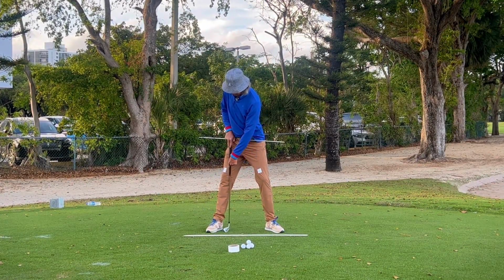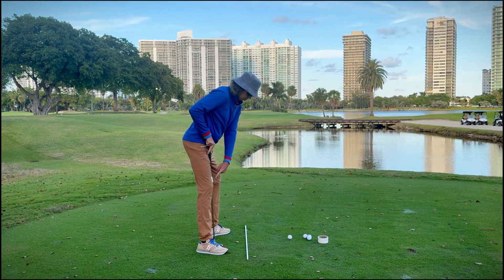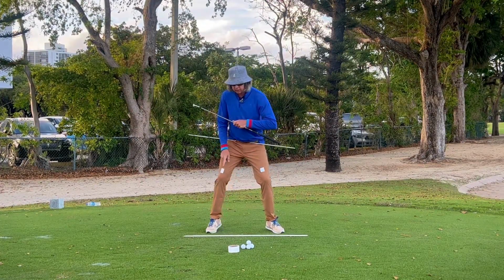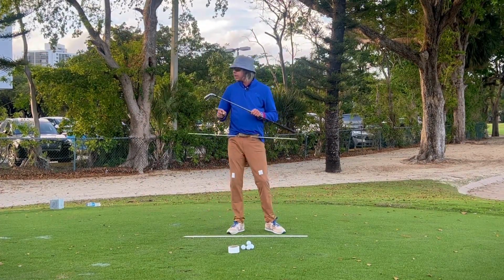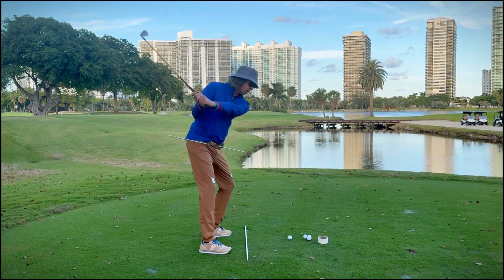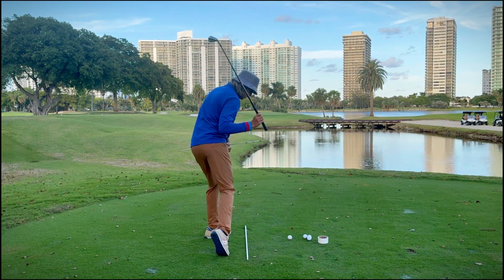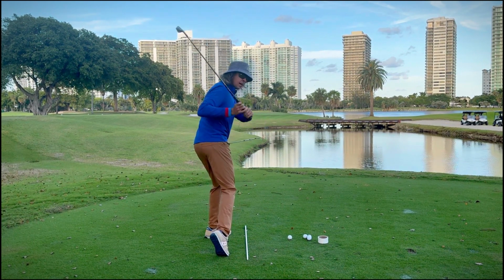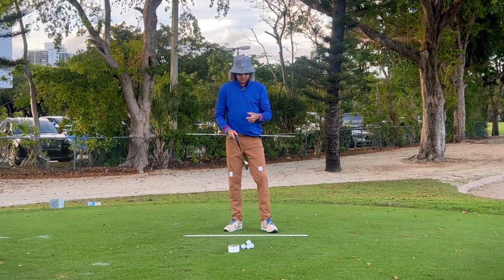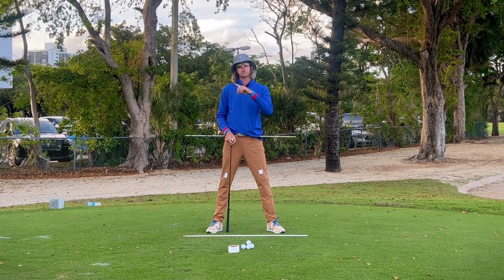If you take a club, put it here on the knee, and we would work this away so that we have something that does not allow the knee to very quickly work back into internal rotation. So from down the line, this is where I see a lot of us getting in trouble as we internally rotate this knee and this hip early, and then the arms get trapped.